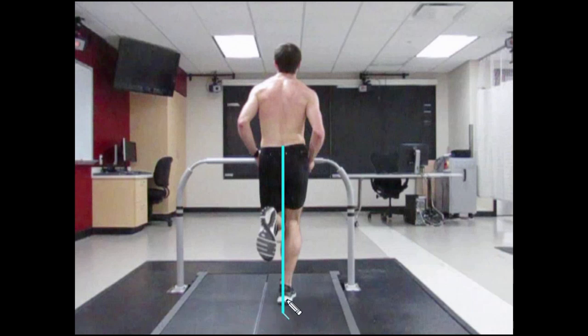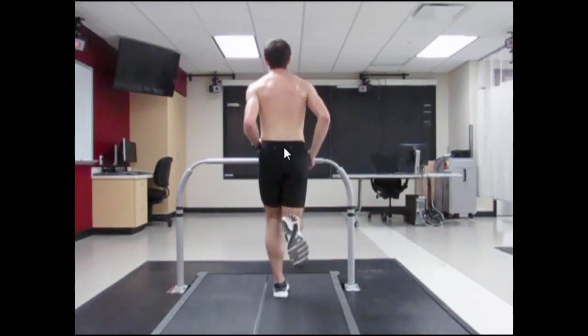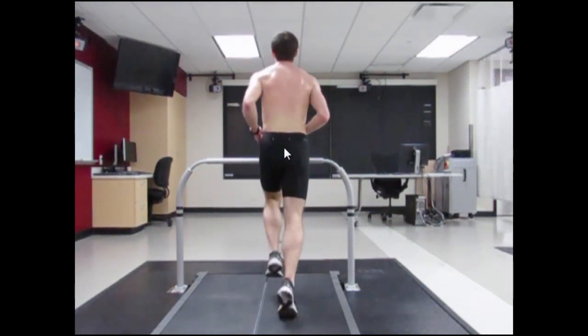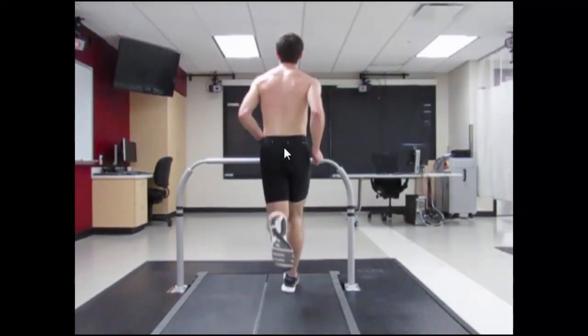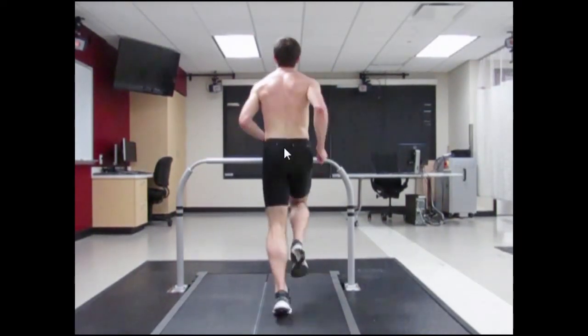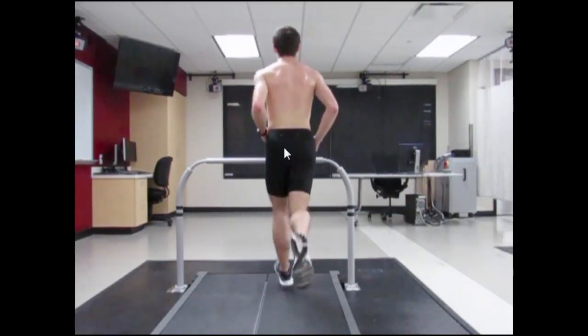Because of this fairly narrow position of the foot with respect to the center of mass, there is very little medial lateral displacement of the person's center of mass during running. So again, if we hold our arrow on this spot, the individual may drift a little bit side to side in the treadmill belt, but you'll notice that his position, medial lateral displacement of his center of mass, is minimal.